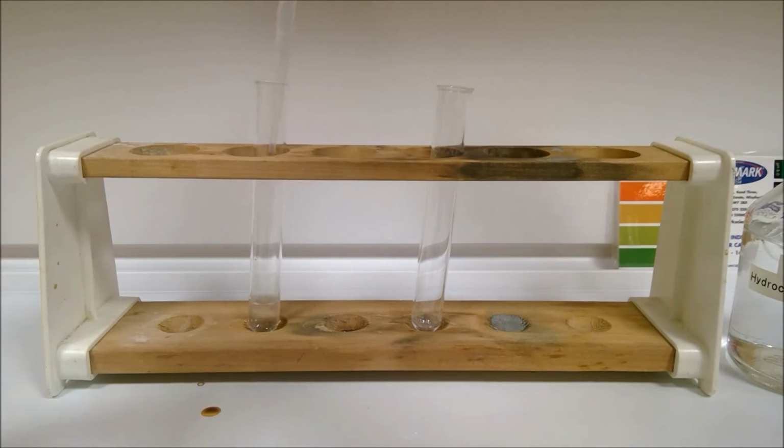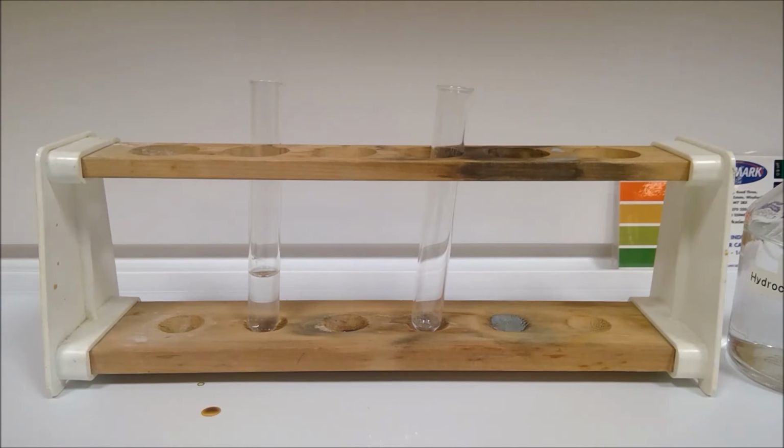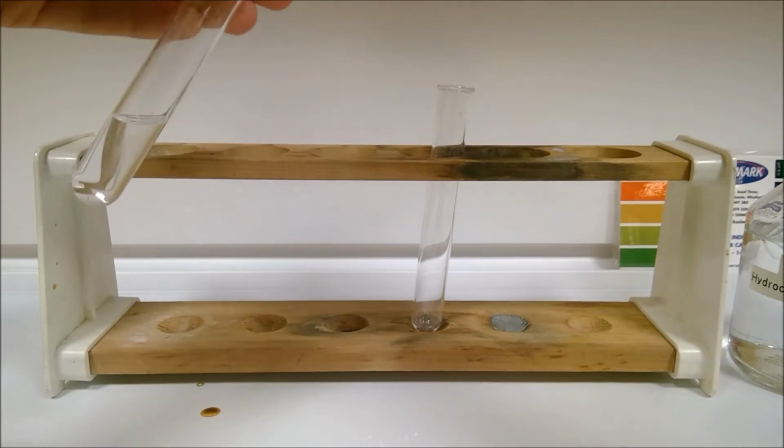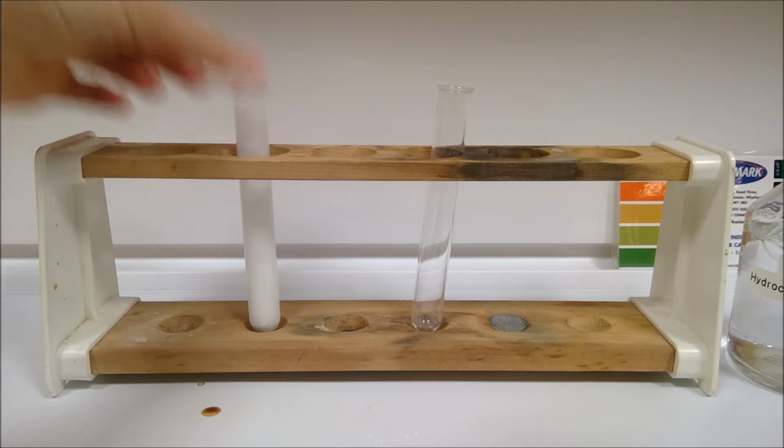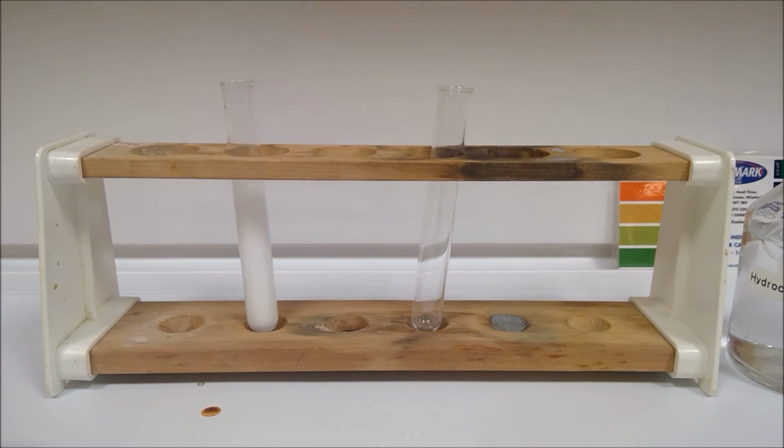Acid plus metal carbonate gives us, and hopefully you're thinking of salt, carbon dioxide and water. You could be thinking also, if we have sodium carbonate and sulfuric acid, which salt are we going to be producing?